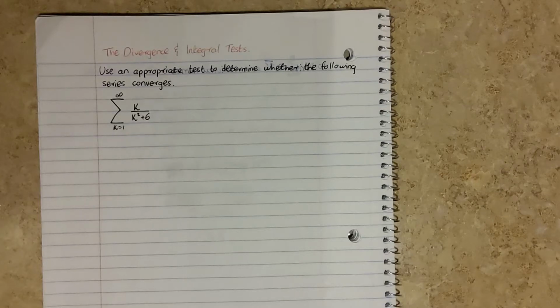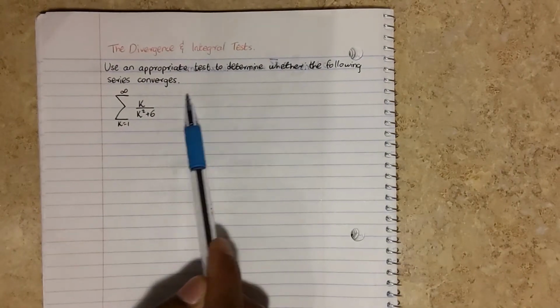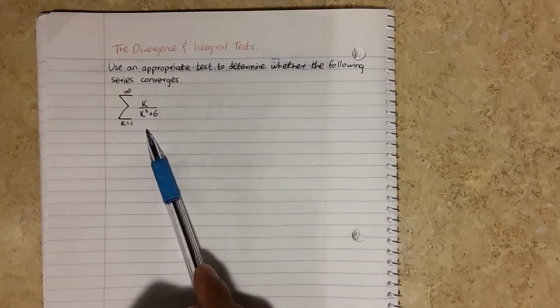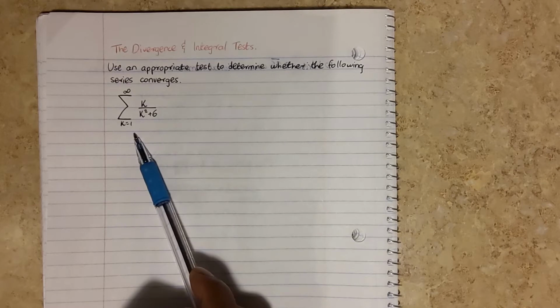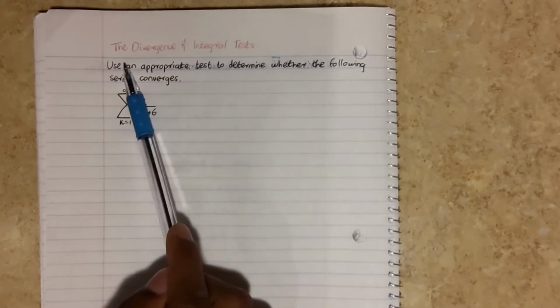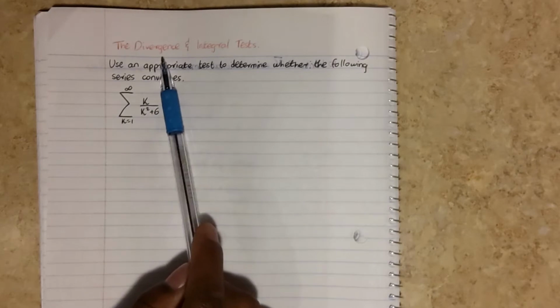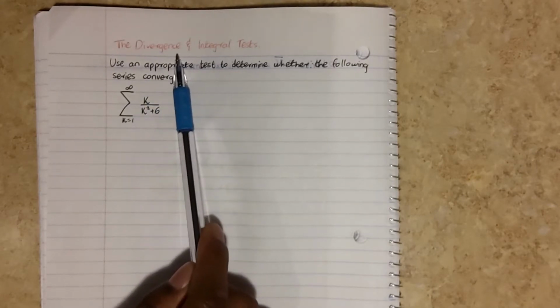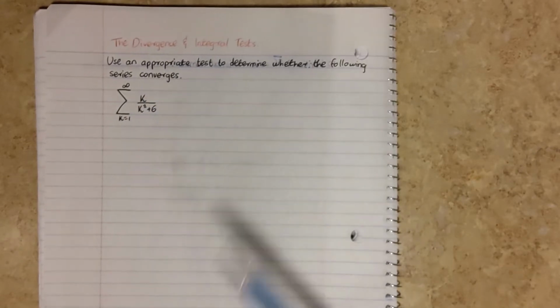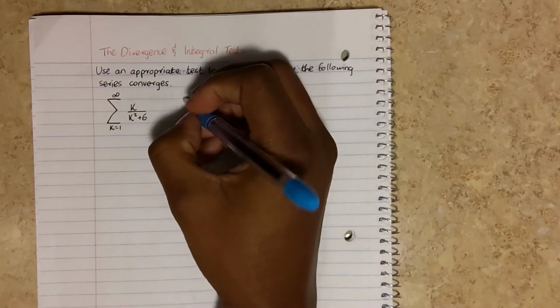Hey guys, so today I'm gonna do number 13 from the 10.4 homework. That's talking about using appropriate tests to determine whether or not this series converges, right? So jumping straight forward to the solution, first of all, we always have to test for the divergence test first of all. So we're gonna have to look for the limit.